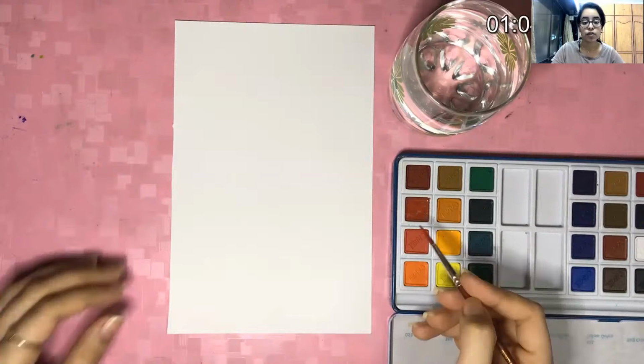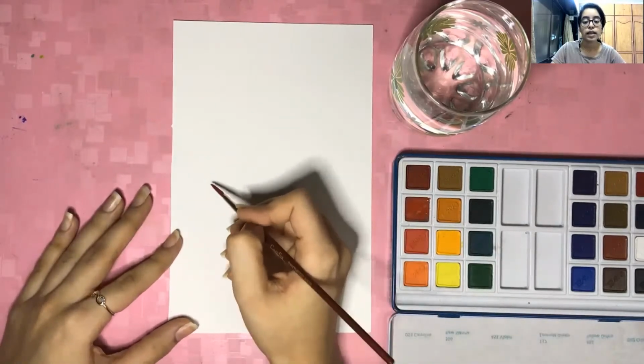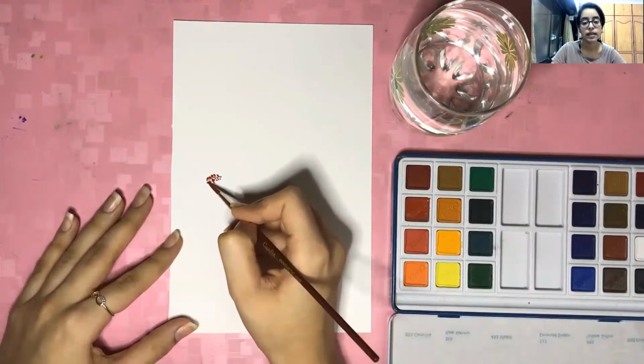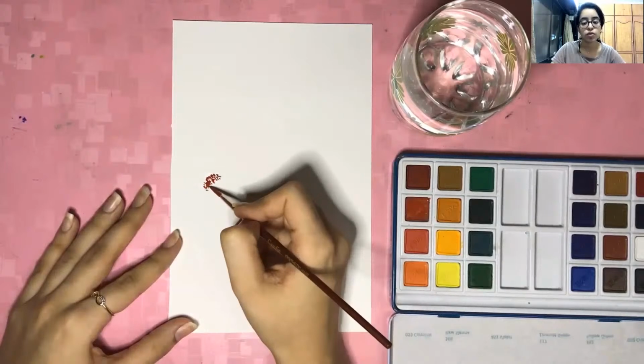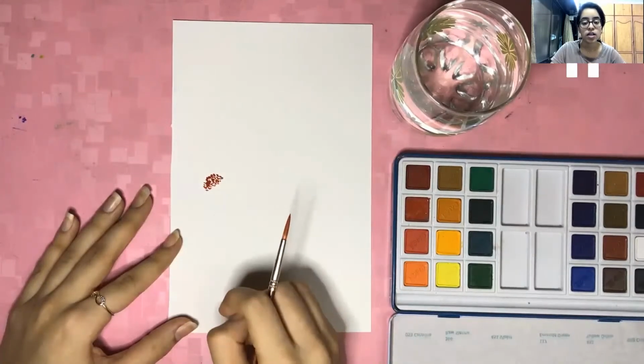Let me quickly repeat it for you from here. So we take a little bit of paint into the brush and we dab it onto the paper to make these tiny dots, semicircular area. Not too large, not too small, just a medium-sized area of the dots. Okay. So now exactly the similar thing we are going to create in random areas of our sheet.